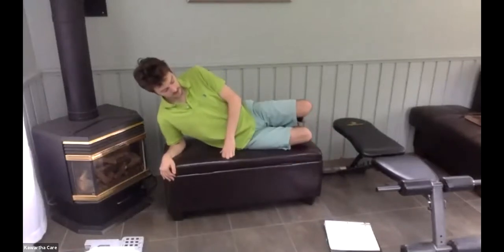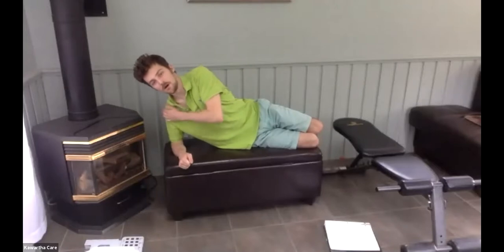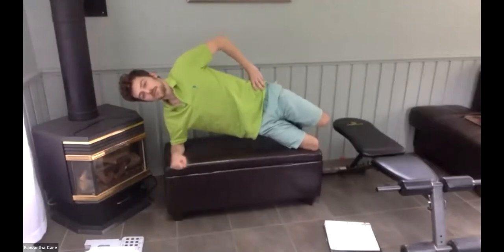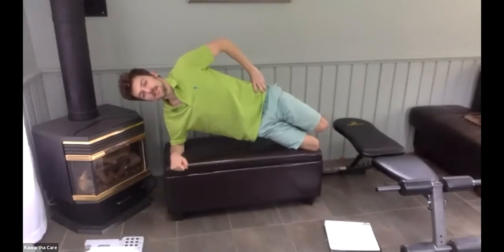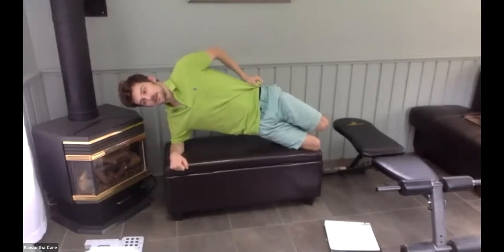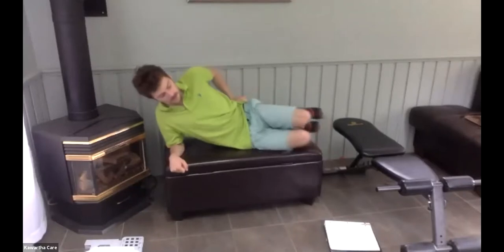So what you're going to do is you're going to have your legs out to the side, arms straight down, and you're just going to lift up, and you're going to hold for about 15 seconds. So 2, 3, 4, 5, 6, 7, 8, 9, 10, 11, 12, 13, 14, 15. And then you'll go.